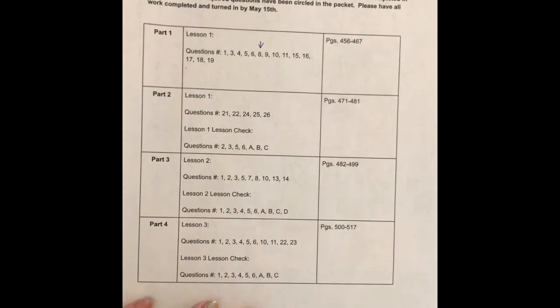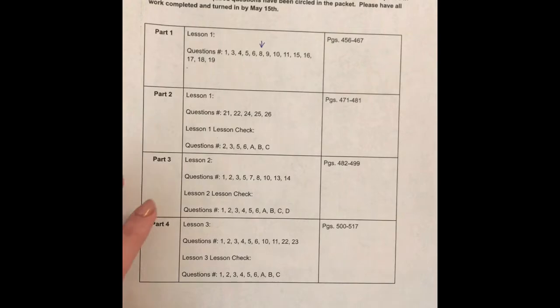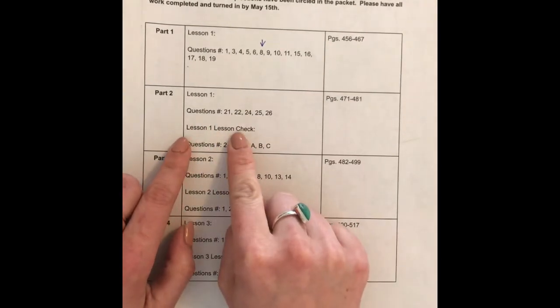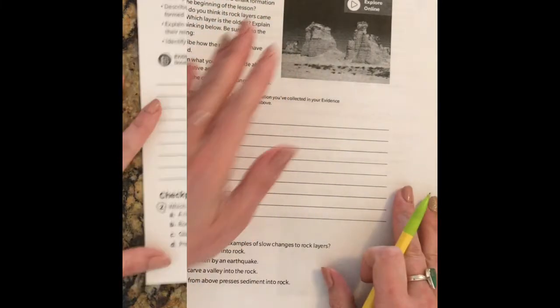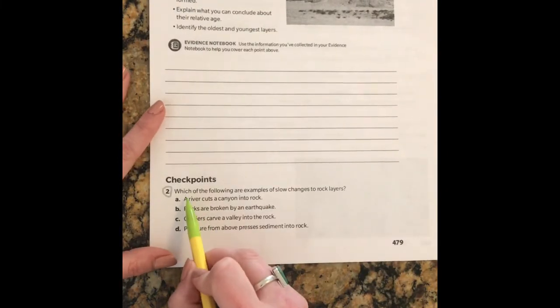Guys, so for today's science video, I am completing the lesson 1 lesson check. All right, so here is the lesson check. You do not have to complete number 1. Number 2 is where we're starting.